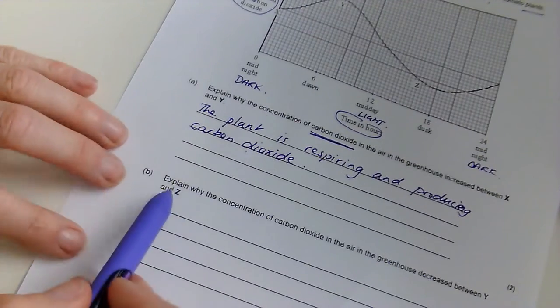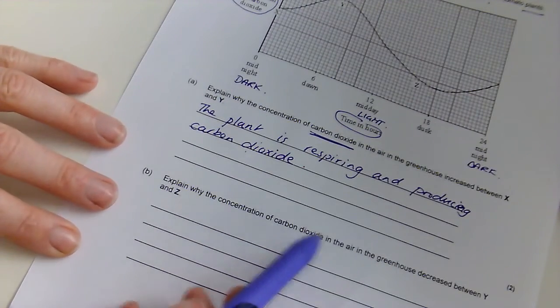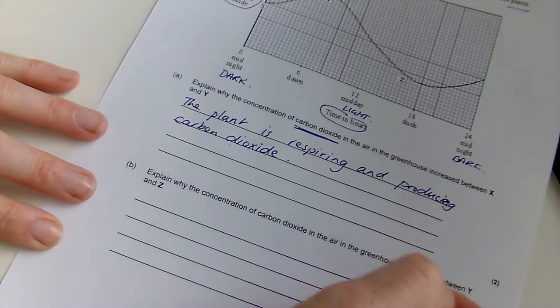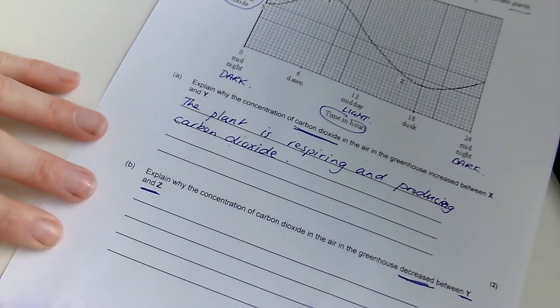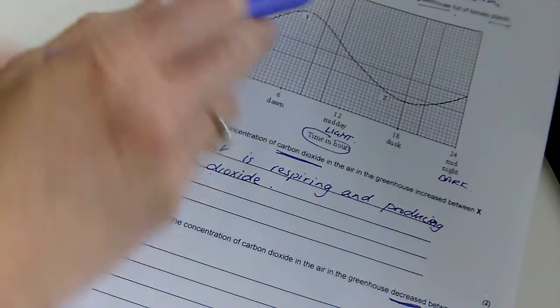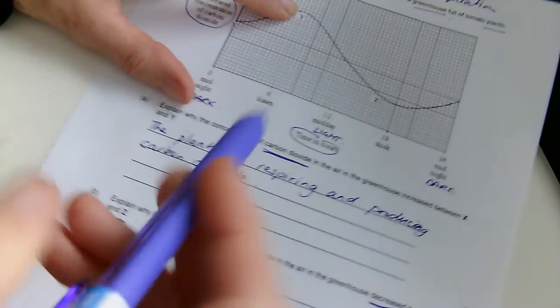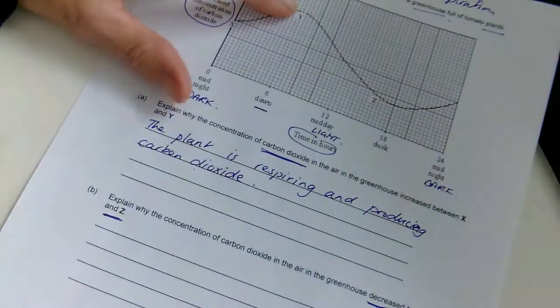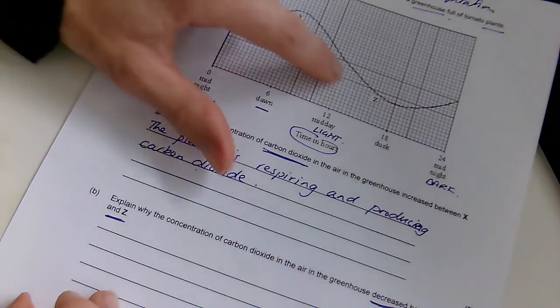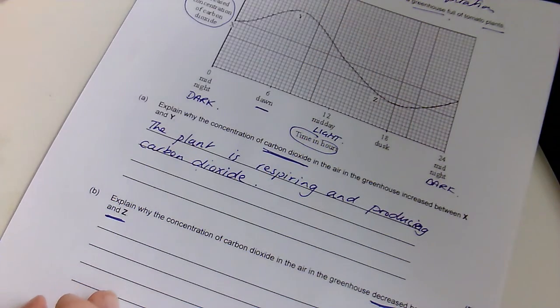Now then, it asks me, explain why the concentration of carbon dioxide in the air decreased between Y and Z. So I go back up here, I've got Y, dawn, the beginning of the day, and then it's going into late afternoon.